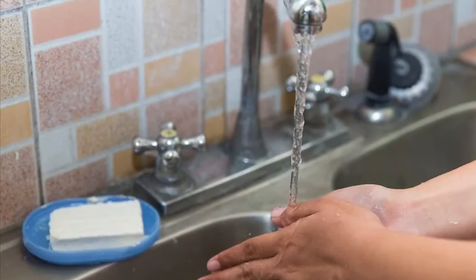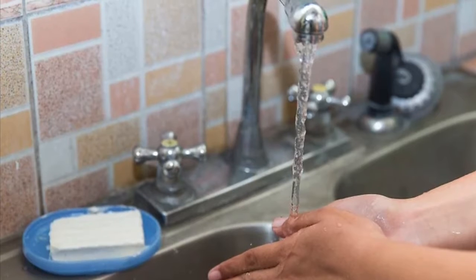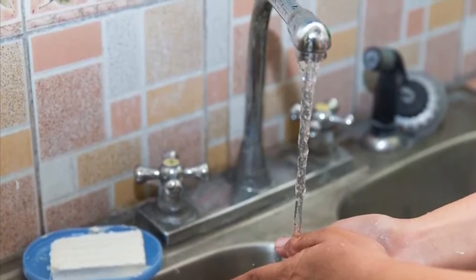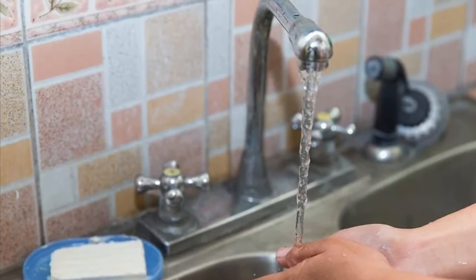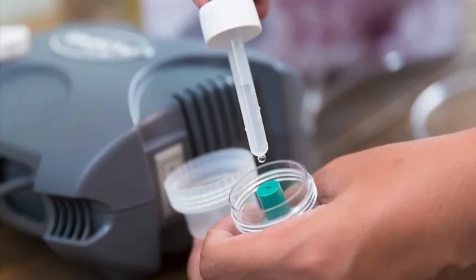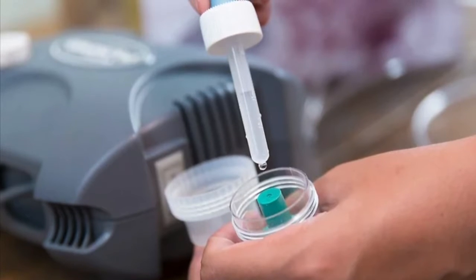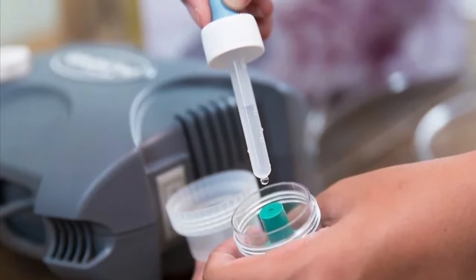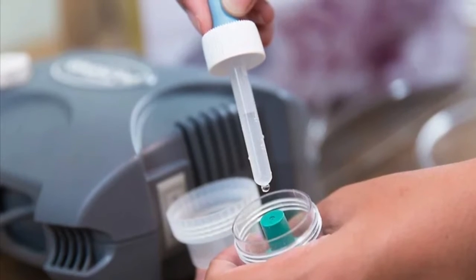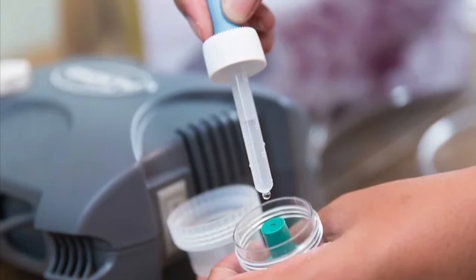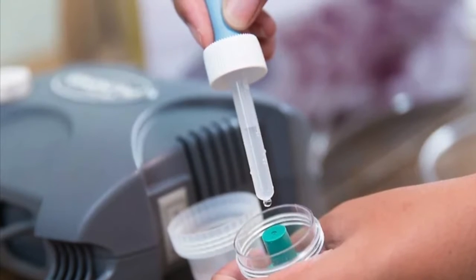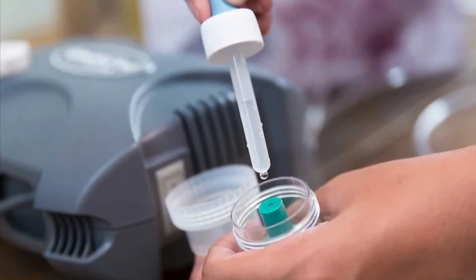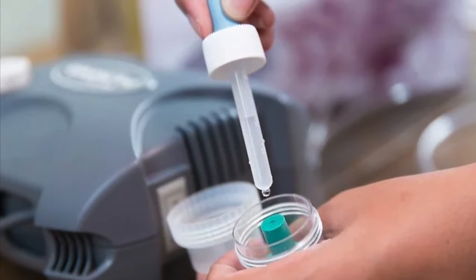First is to wash our hands to reduce microorganisms or prevent transmission of pathogens. And the second step is to place the medication into the nebulizer. Medications that can be put in the nebulizer include inhaled beta agonists and anticholinergics, inhaled glucocorticoids, and inhaled antibiotics.